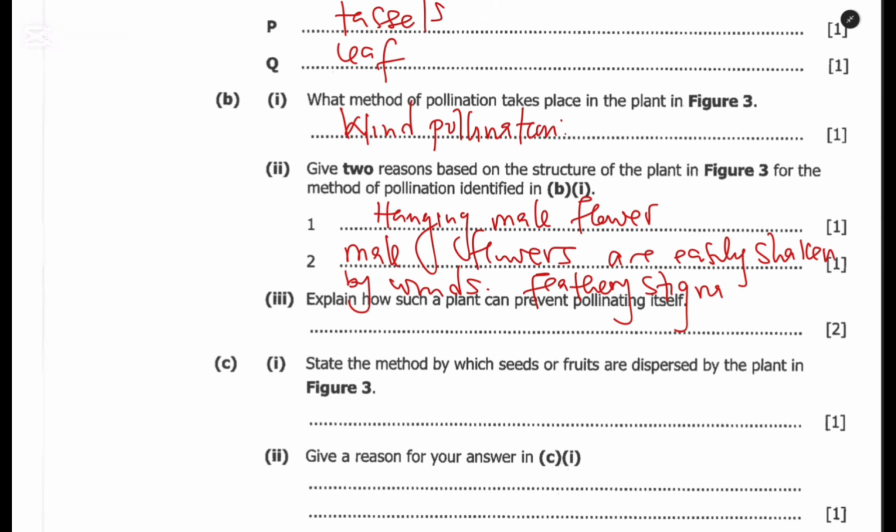Then 3, explain how such a plant can prevent pollinating itself. How does it prevent pollinating itself? So one of them is that the stigma, which is the female part, develops after the male has developed.